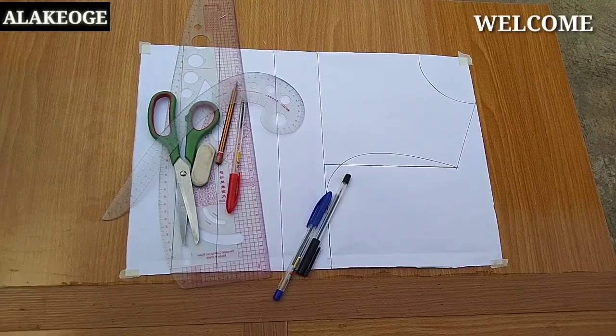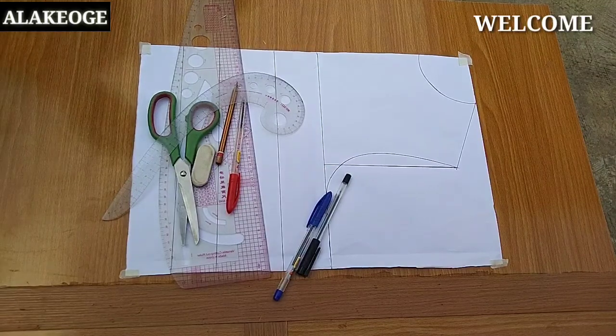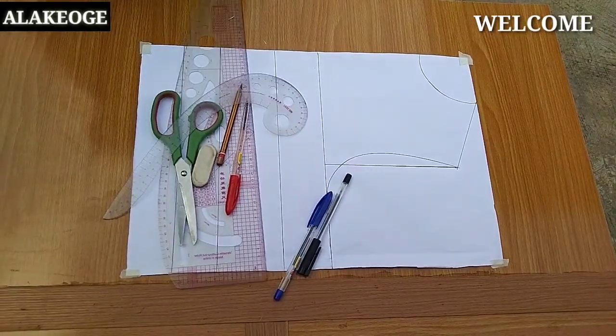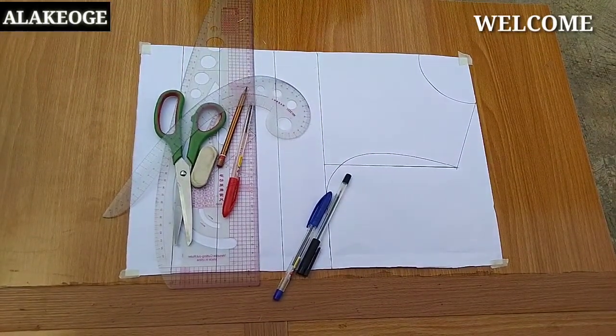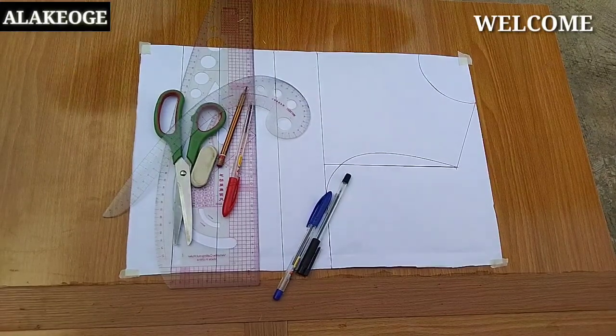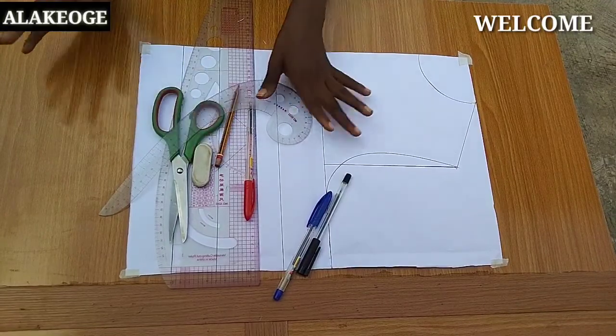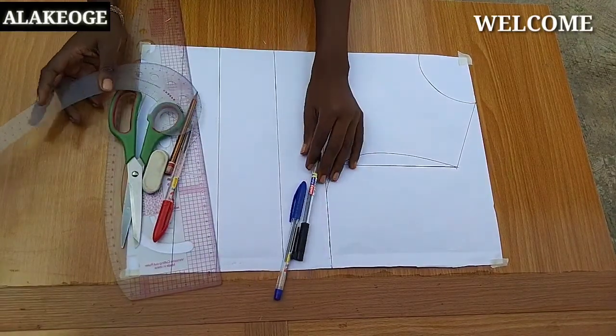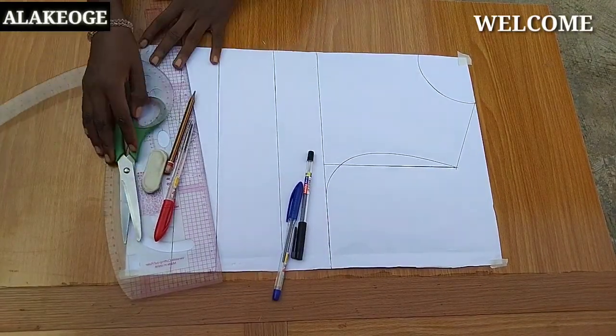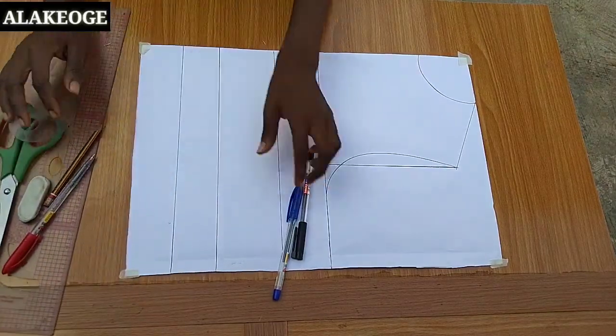In today's tutorial we'll be continuing what we started off previously, that is looking at the different methods that we can use to draft a princess line bust. We looked at two in our previous tutorial, and today we'll be looking at another two methods that we can use to draft a princess line bust.